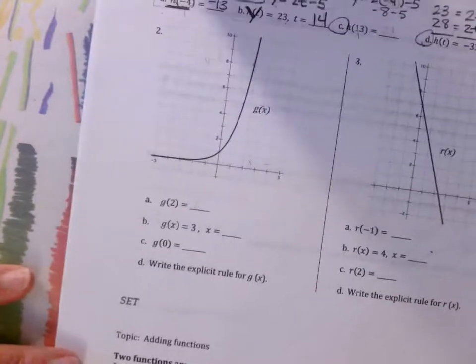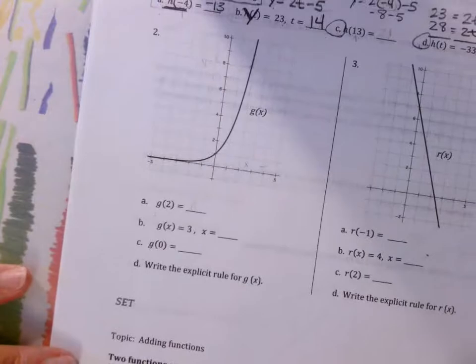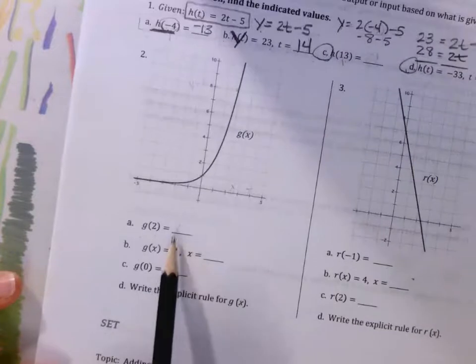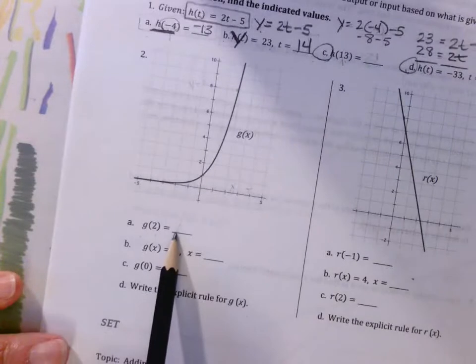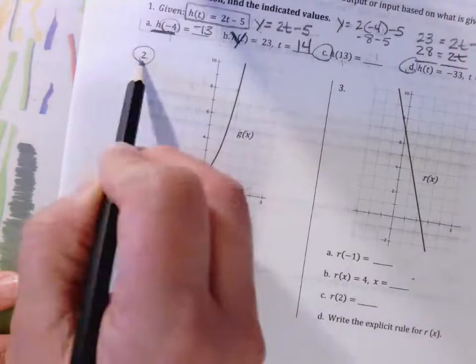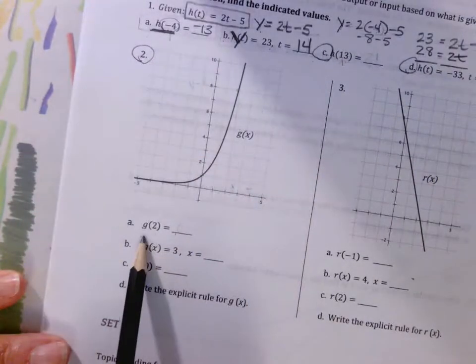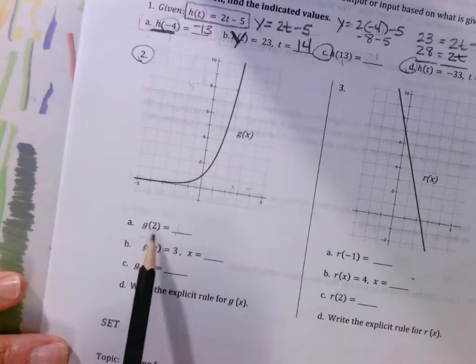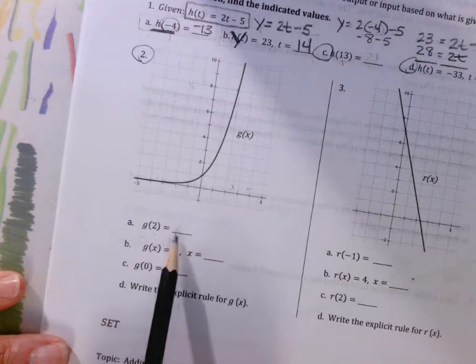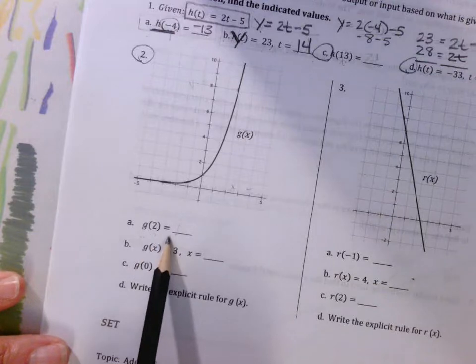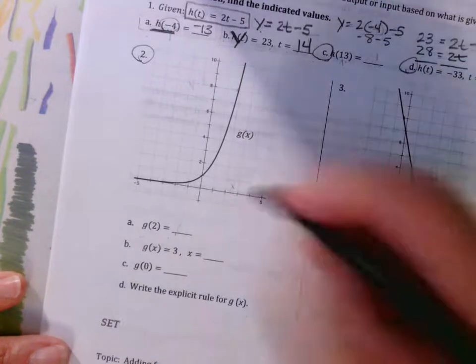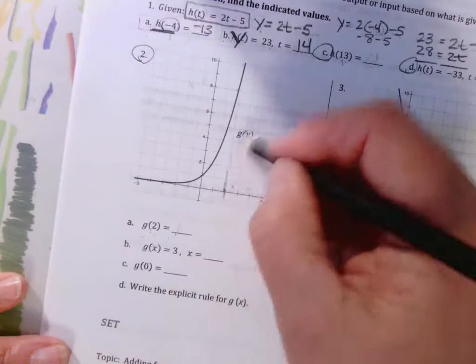Let's take a look at number 2, because it's asking you the same kinds of questions, except this time it gives you a graph instead of an equation. So if it's asking me for g of 2 in problem number 2, it's saying what is y when x is 2? In other words, substitute a 2 for x and figure out what y is.